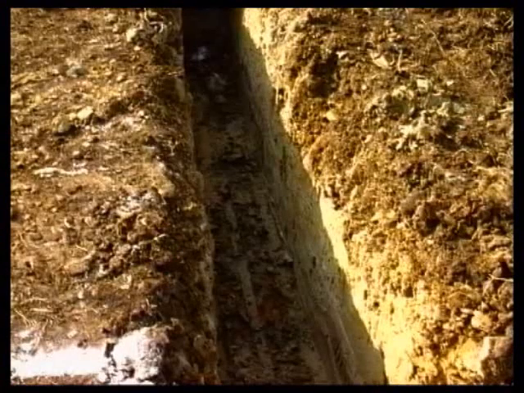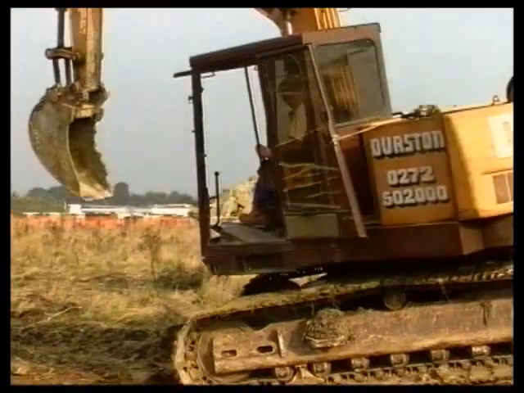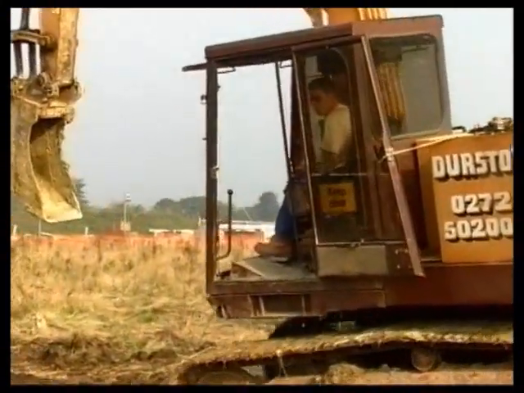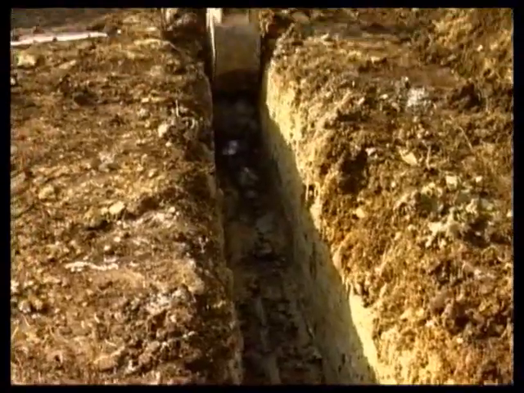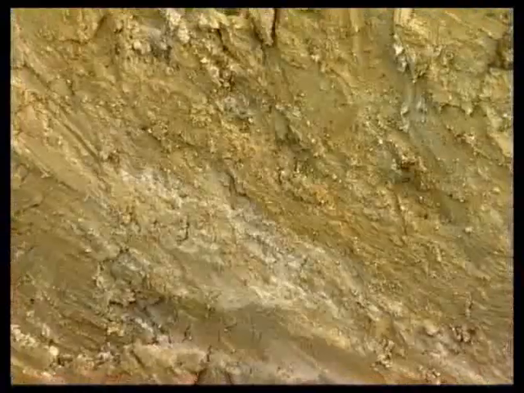The depth of the foundation depends on the characteristics of the soil. In clay soils, for example, the moisture content will vary depending on the season. This affects the ground to a depth of about 1 metre.